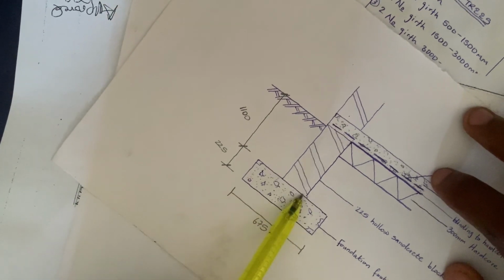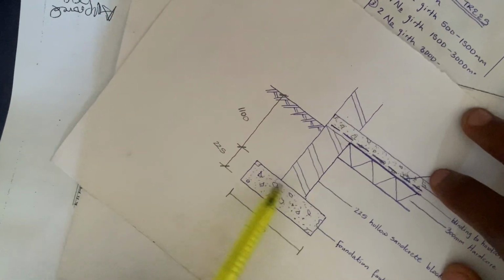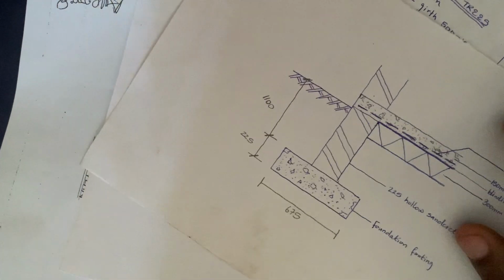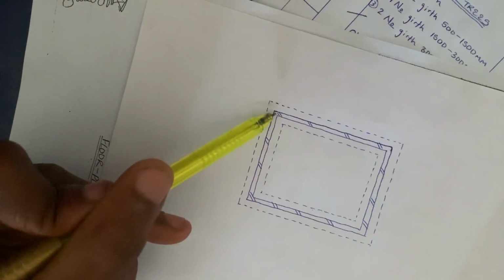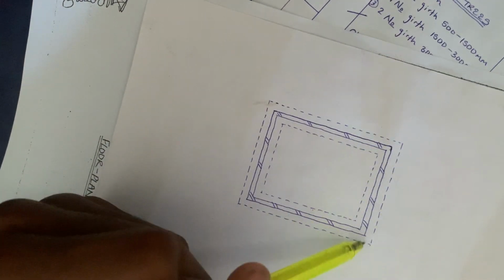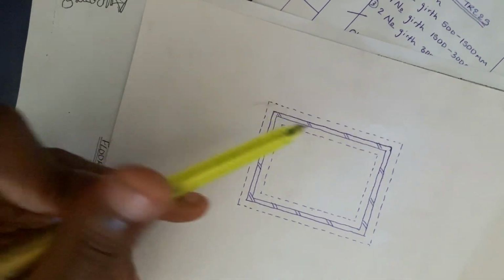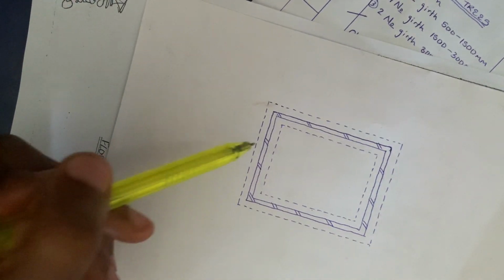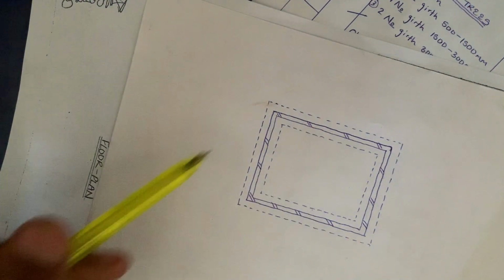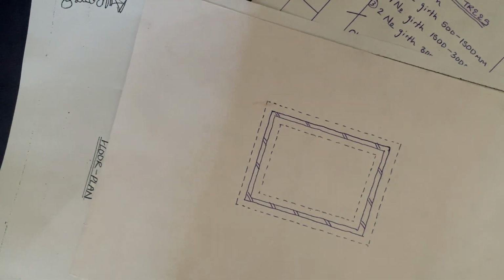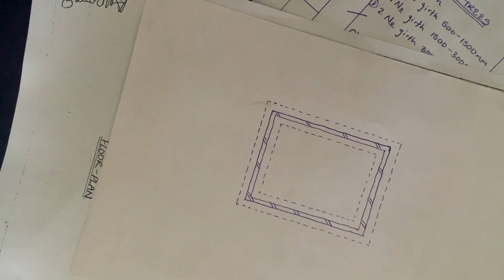Now, these two spaces are what we call the spread. So we're going to be adding spread to the external side of our floor plan. And when we add the spread to the external side of our floor plan, that is the area we are going to be clearing. So the clearing of the site would extend beyond the dimension of the floor plan.